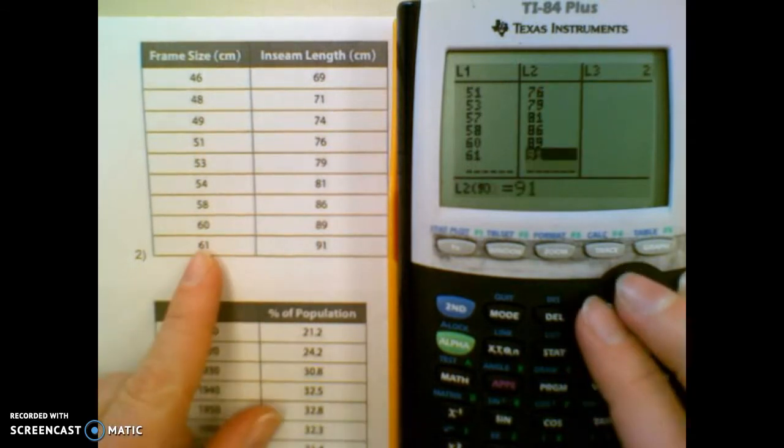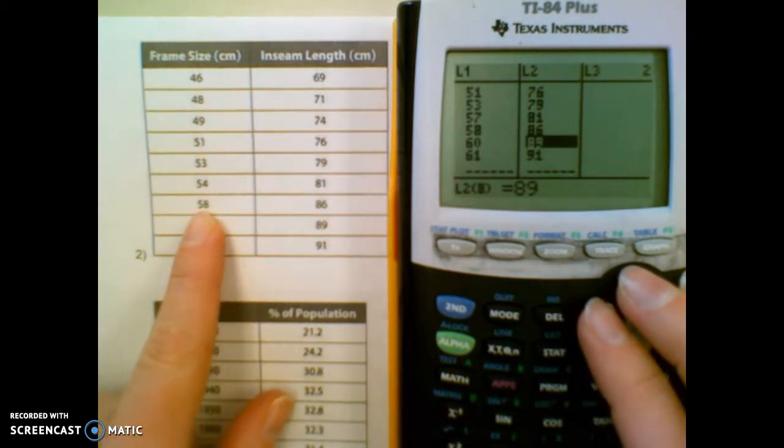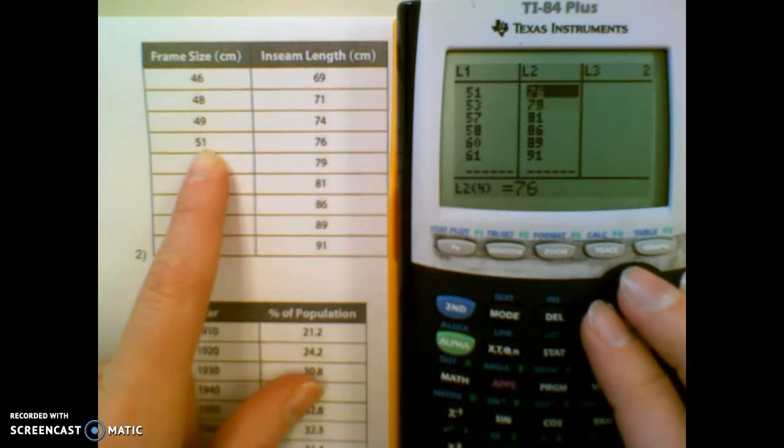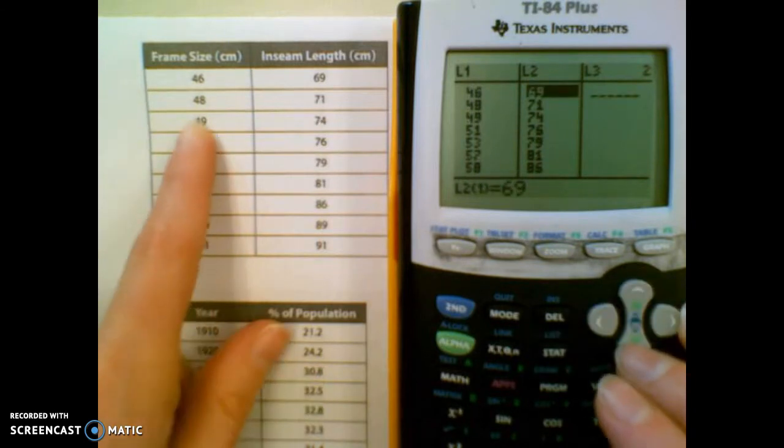And I'm just going to double check. So I'm looking at my list as I double check. Oops, went too far. Okay, I think it looks good.